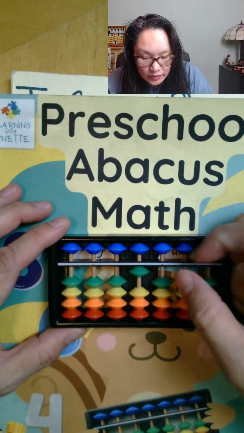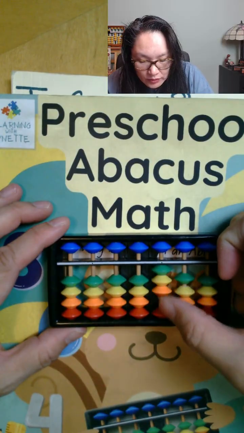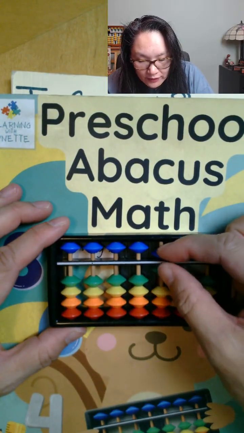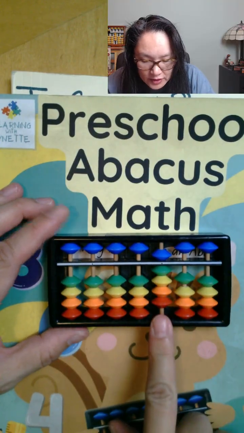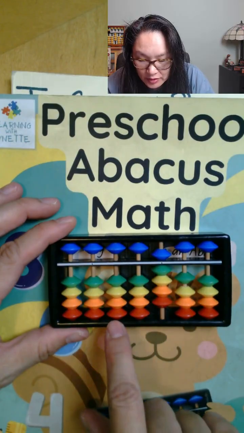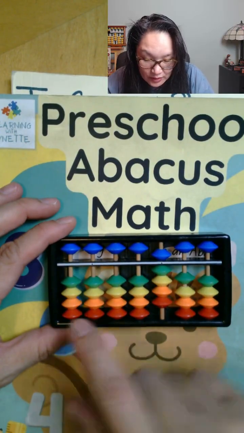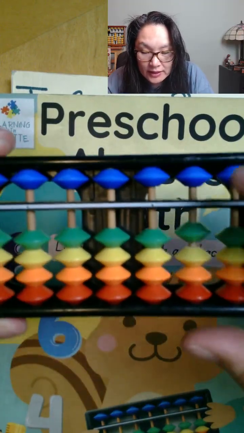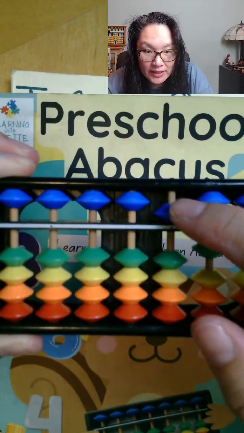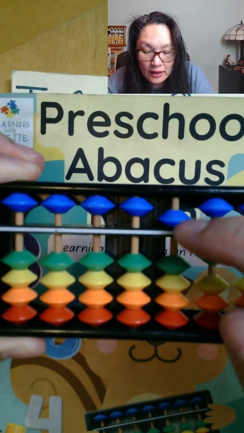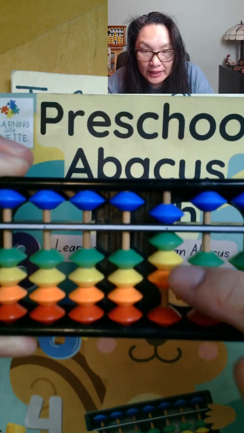Okay, so what we're doing is we're counting on the abacus. 1, 2, 3, 4, and then 5. We have 6, 7, 8, and then 9. And then if you notice, I have my ones, my tens, my hundreds, my thousands, and my 10,000. So when I'm reading this, I have 1, 2, 3, 4, 5. All the top beads have a value of 5. And then I have 6, 7, 8, and then 9.